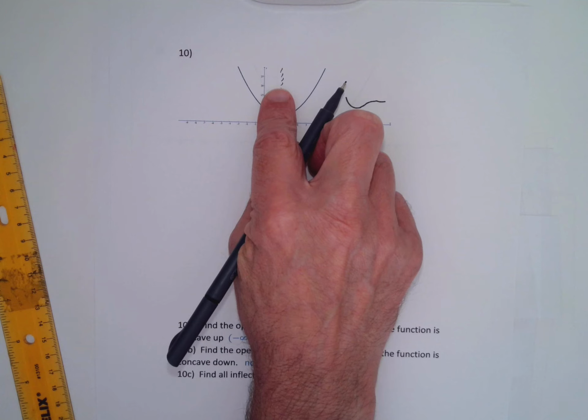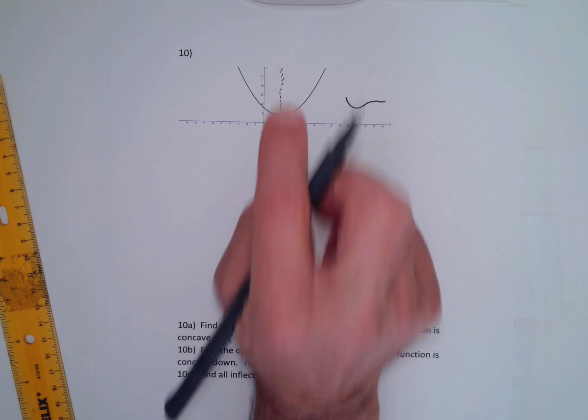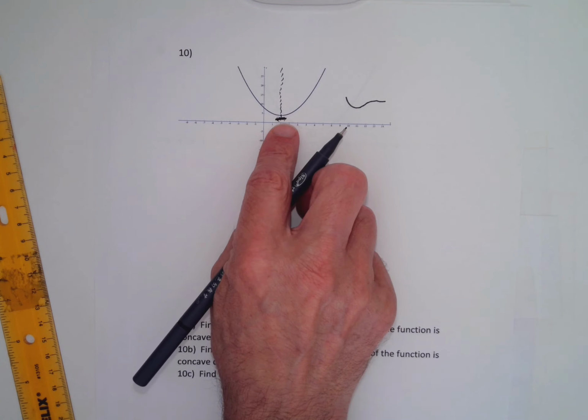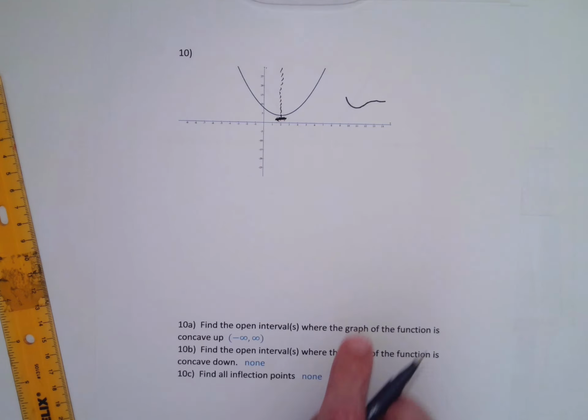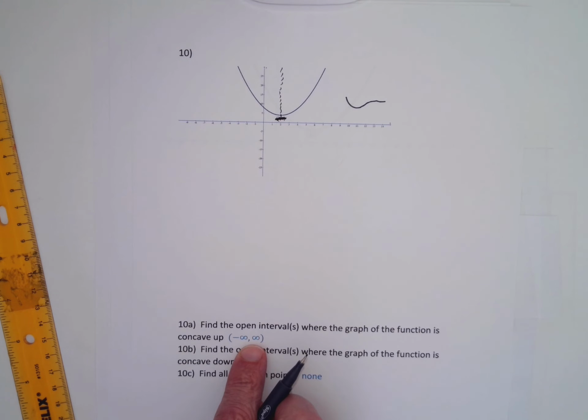This graph is concave up everywhere. It's never concave down. And that point that I marked was a minimum point. Maximum and minimum points usually have nothing to do with concavity. It's a distractor point that I shouldn't have probably marked, but I did. So this graph is concave up from negative to positive infinity everywhere. There is no inflection point. It's never concave down.